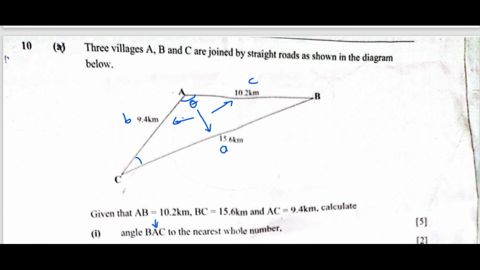Now, what is the formula to find an angle? Before we look at the formula, which rule are we going to use? Here we are supposed to use the cosine rule. How do you know that this is a cosine rule? Whenever you are given 3 distances and you are asked to find an angle, just know that you are going to use the cosine rule.